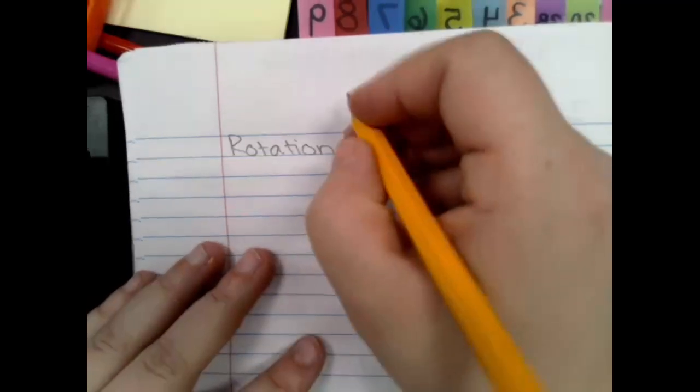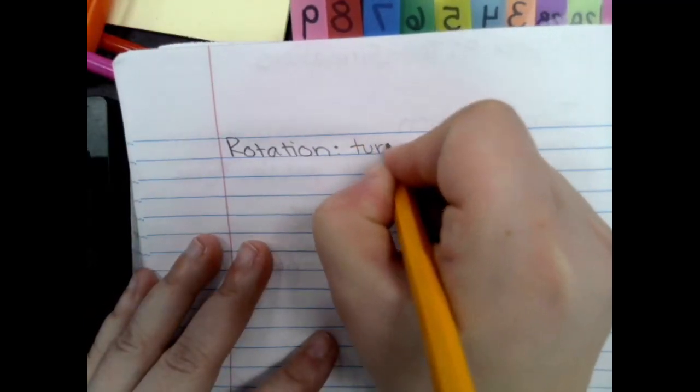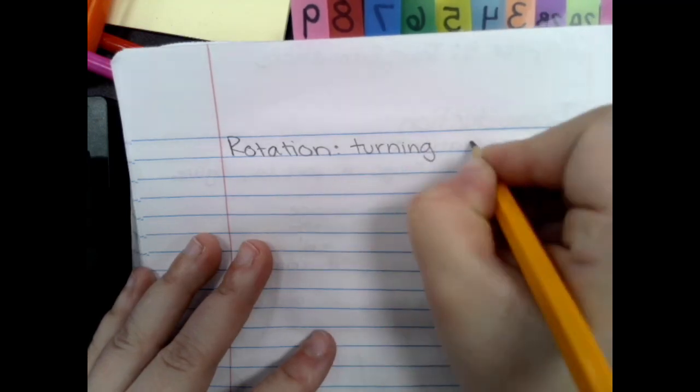Rotation, we use that word a lot in the real world. When we talk about being on rotation, what does that mean? Like if you're going to rotate at your table, what would you do? Yeah, switch, move sides, or maybe take turns. So if it's like rotating jobs, maybe one time you're the manager, the other person's working at the cash register, and the other person's stocking shelves, and then you rotate. So then the next time you're the manager, the next person is doing the shelves, the next person is doing the register. So it's kind of changing or turning. So rotation really means turning an object around a point.